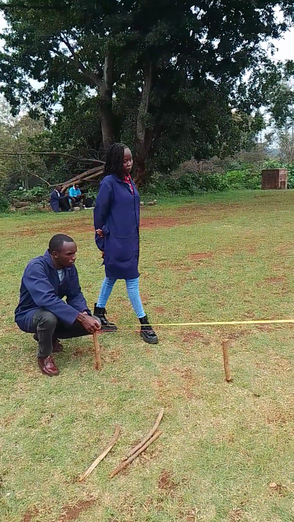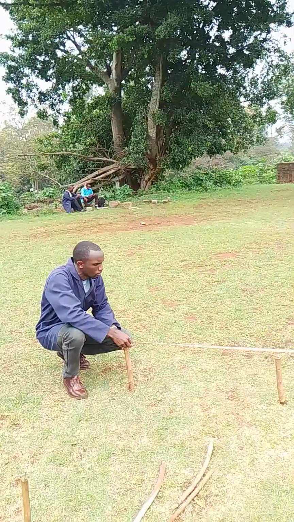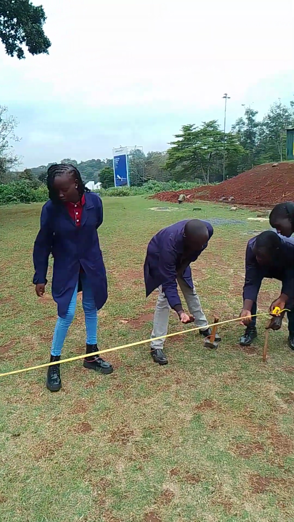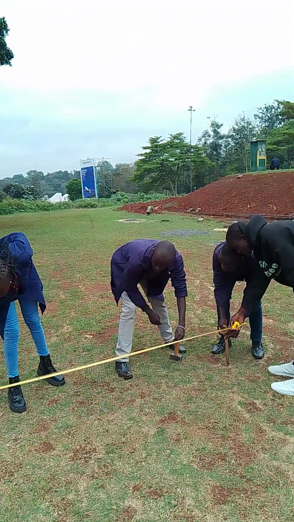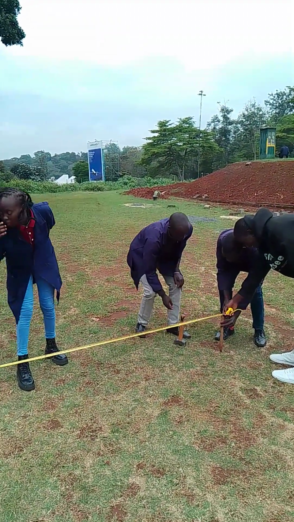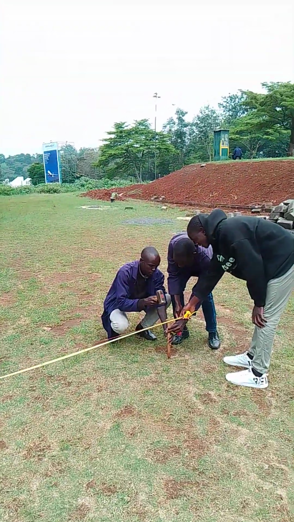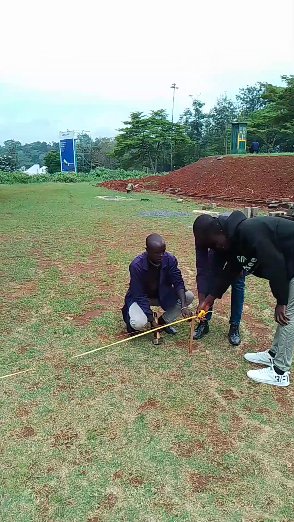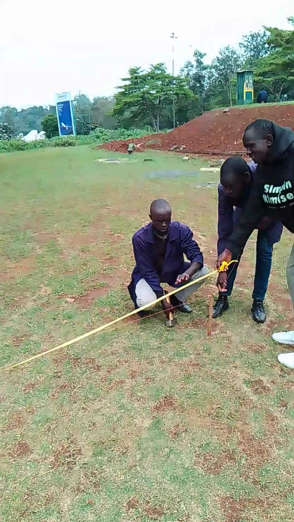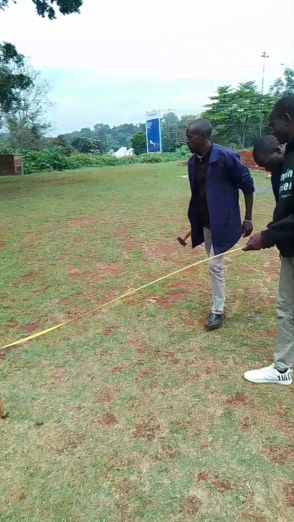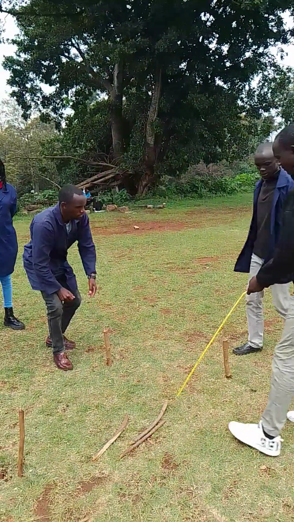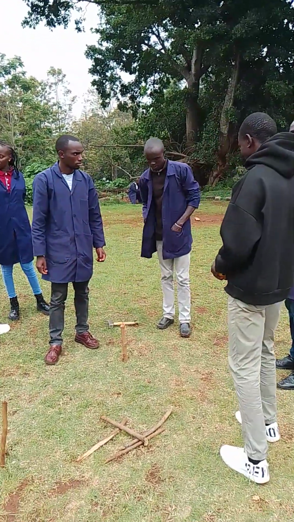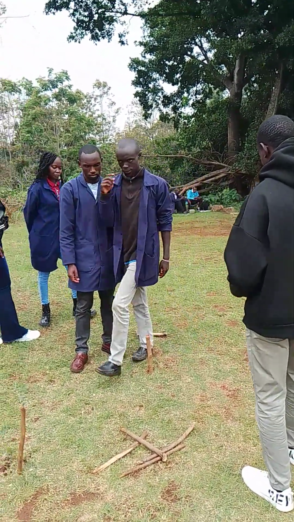Say your total length is 3,000 millimeters. Now using the peg and this rope, then you make sure that your rope is well. That is your 3,000 millimeters. Thank you. That's actually the function of the rope. Now in two groups, can we try and do what I've actually demonstrated to you?